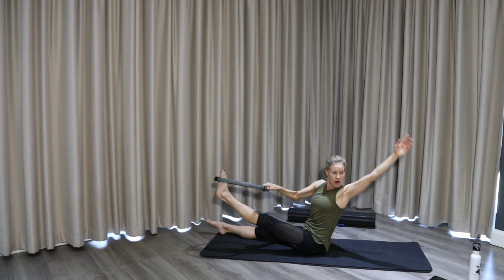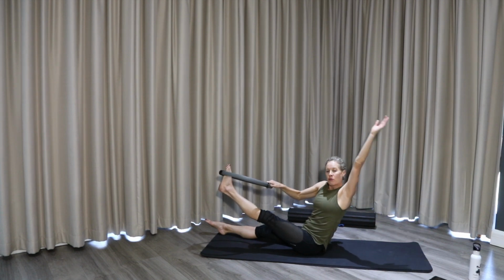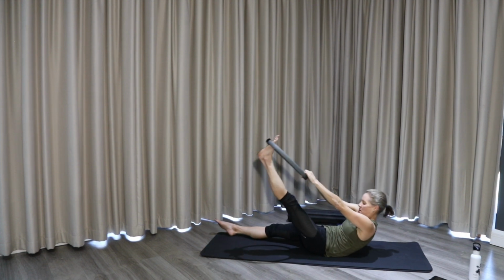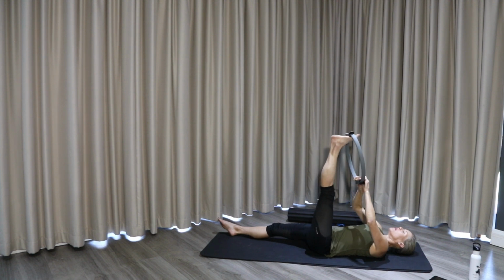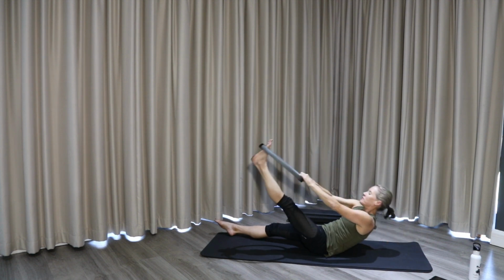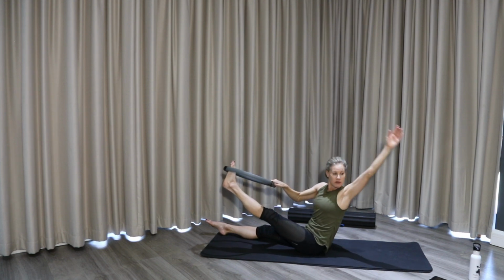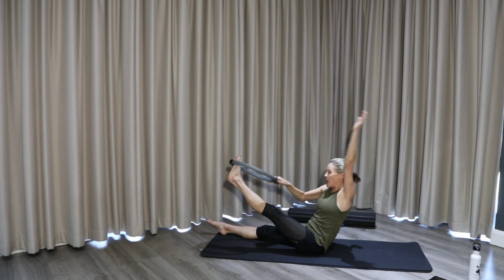Now circle the arm. And sweeping movement, exhaling. And down you go. Breathe in here and exhaling. Now breathe in, circle the arm, and let's finish off there, exhaling.